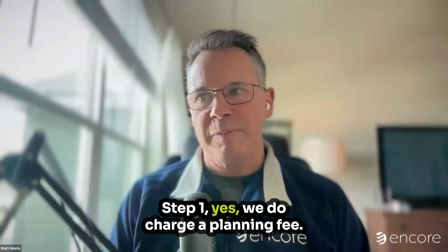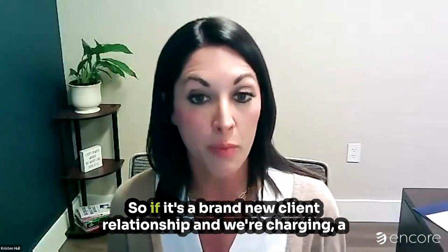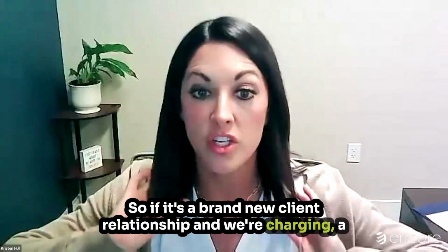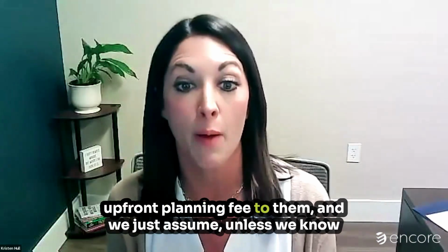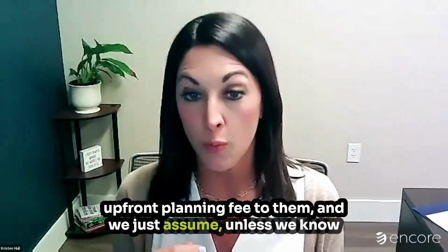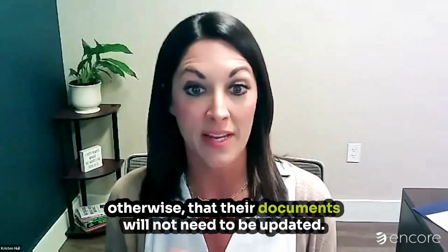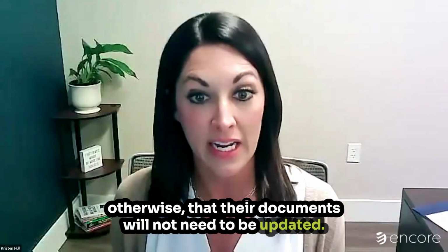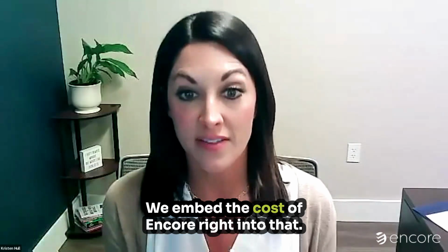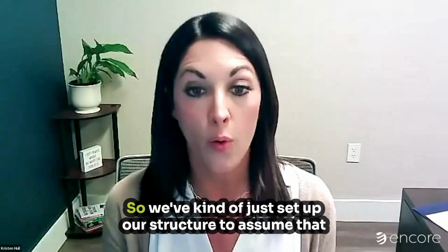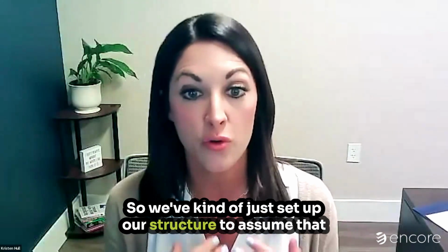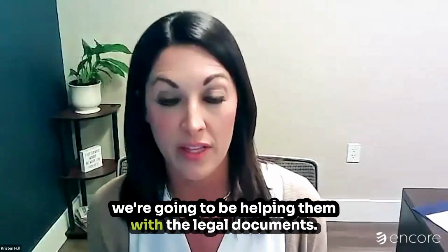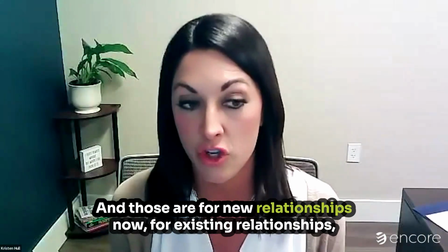Step one, yes, we do charge a planning fee. So if it's a brand new client relationship and we're charging an upfront planning fee to them, and we just assume, unless we know otherwise, that their documents will not need to be updated, we embed the cost of Encore right into that. So we kind of just set up our structure to assume that we're going to be helping them with the legal documents. And those are for new relationships.